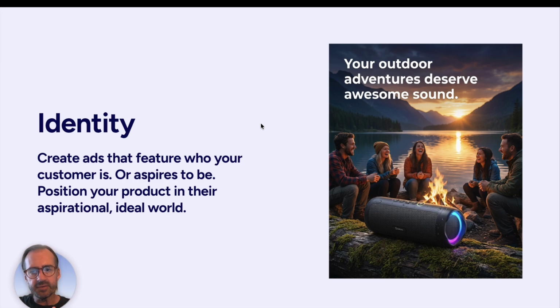Now identity is all about creating ads that feature who your customer is or who they aspire to be, and then positioning your product within their aspirational ideal world. So for example, here we have the product is a speaker, and the identity, the aspirational world is these lovely folks, camping by the lake.